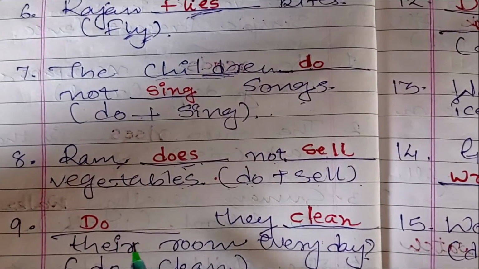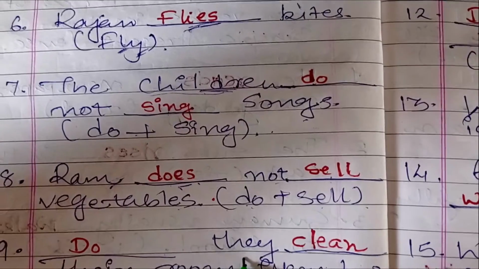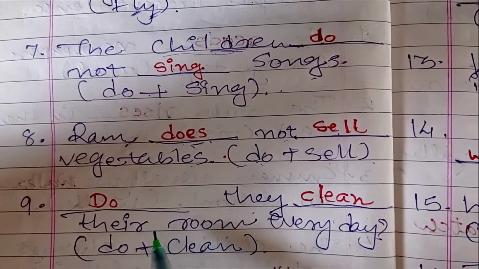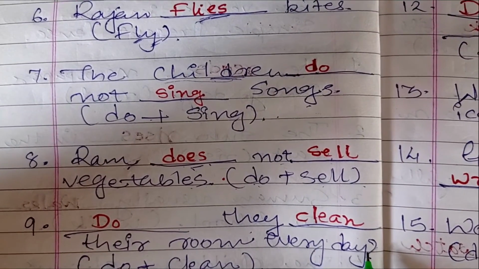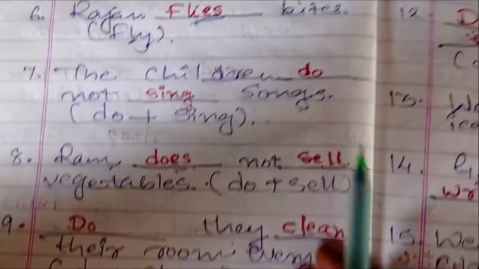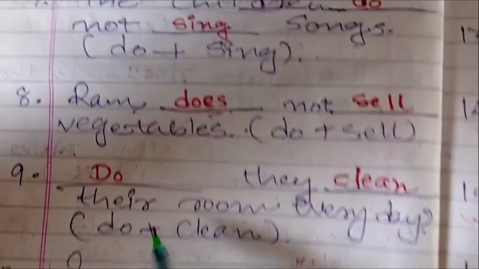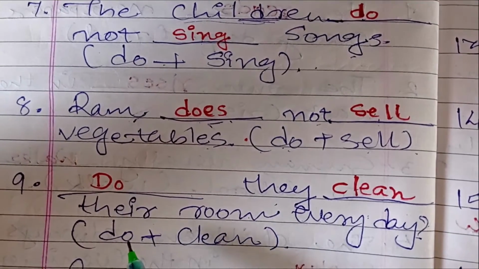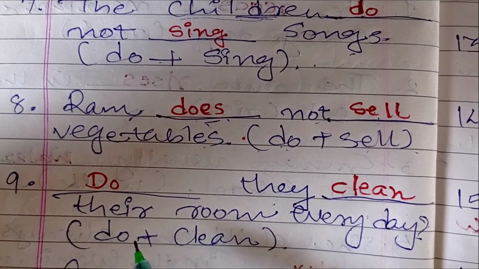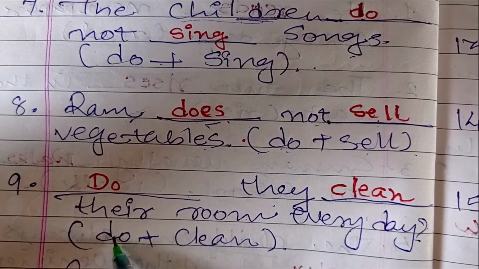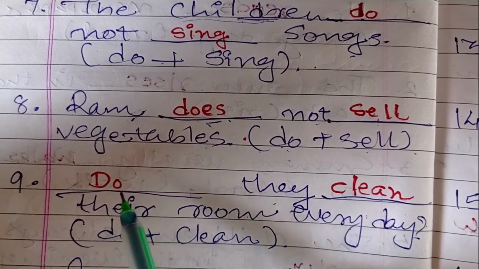Next example: dash they dash their room every day? Question mark. In an interrogative sentence, in interrogative simple present tense, the question starts with do.